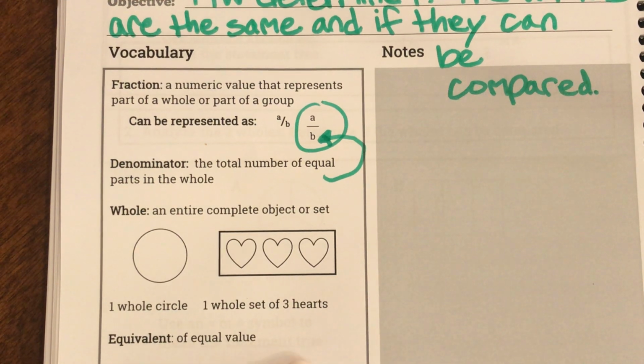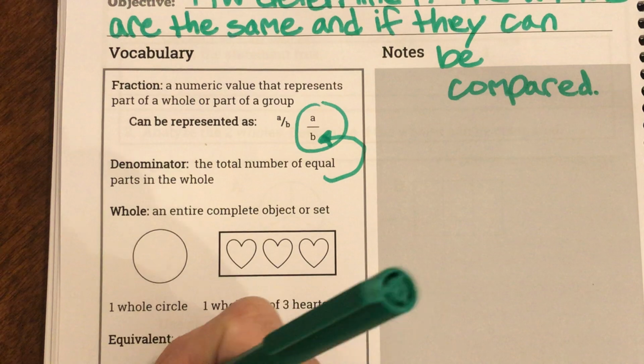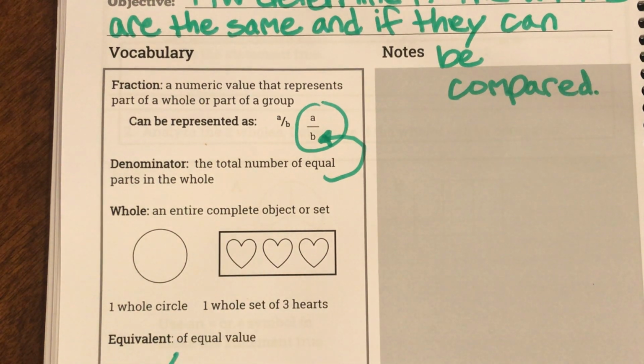Equivalent means of equal value or equal to, and then this is a sign that means not equal. When we make an equal sign, I'll make it larger so you can see it, with a slash through it. That means not equal to. Okay, so I'm just going to get started so you can see what this looks like today.